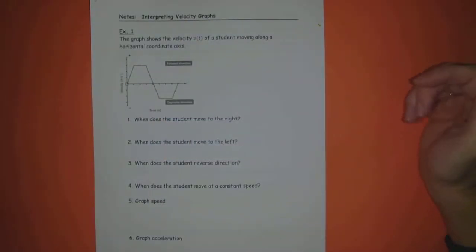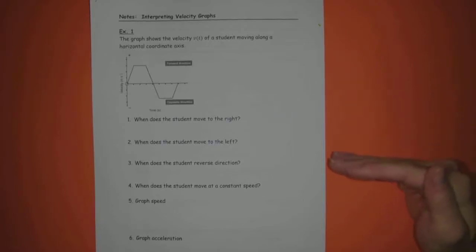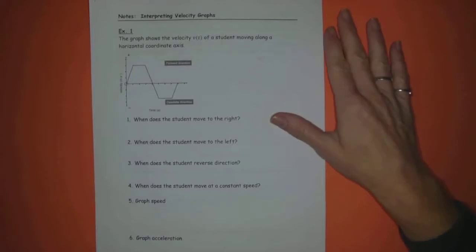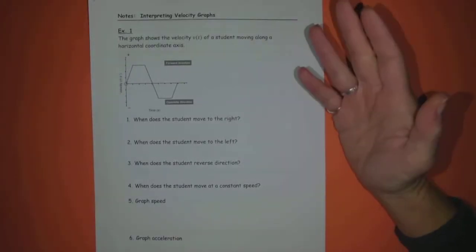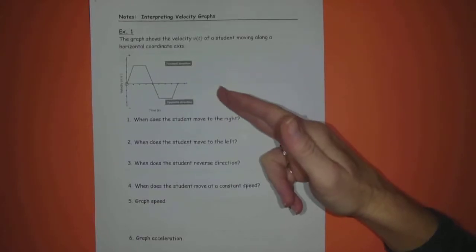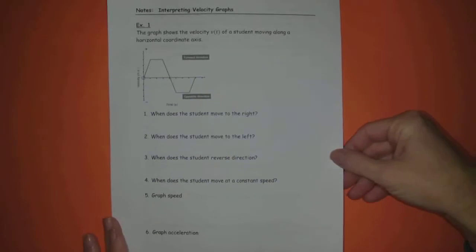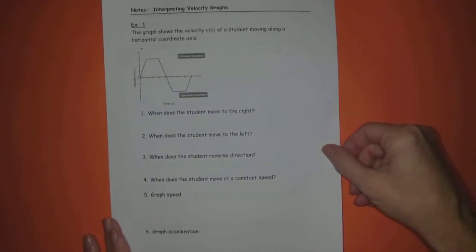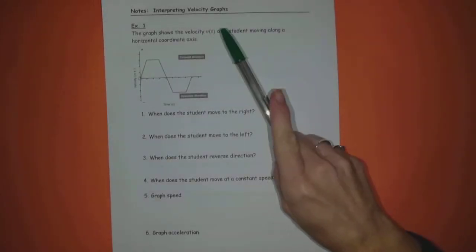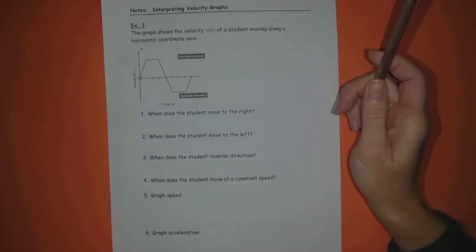Over the last few days, we've been talking about position, velocity, and acceleration as rates of change. And today we're going to be talking about the same ideas, but going more from a visual or graphical standpoint. So this first example is a nice lead-in, I think, so let's take a look at it. It says, the graph shows the velocity, v of t, of a student moving along a horizontal coordinate axis.